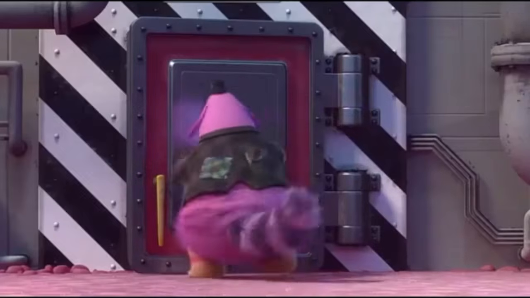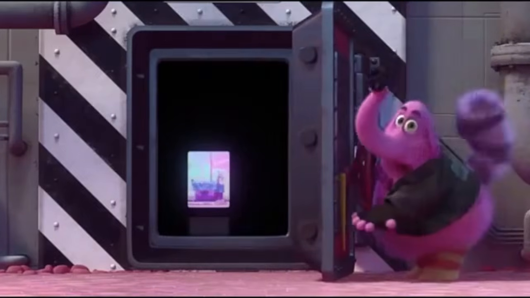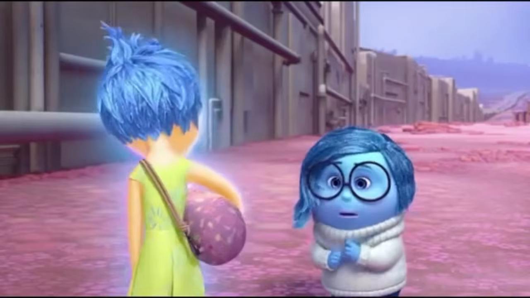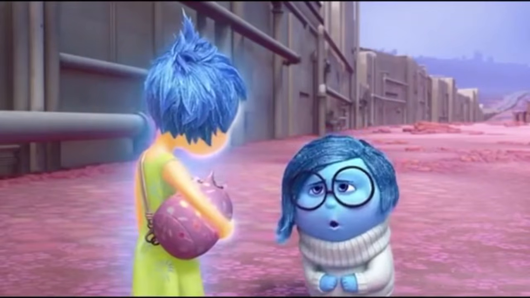The first time I saw this scene in Pixar's wonderful movie Inside Out, I knew it would make a wonderful lesson about the history of abstract art.